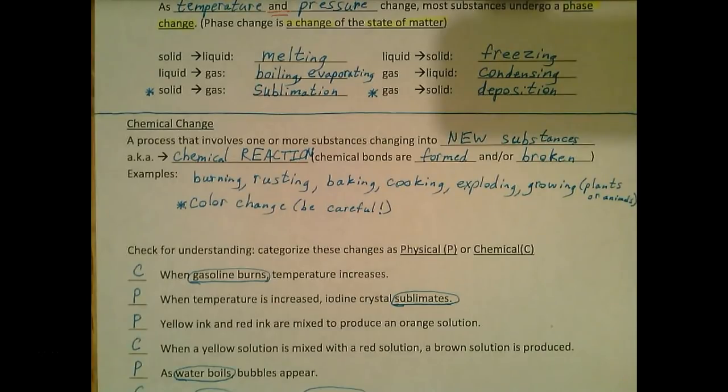Great examples are rusting, burning, any type of cooking. And color change can be a good indicator of that, especially if it's something that's not immediately apparent that it would be natural. So I hope these notes were helpful. I hope it gives you a good boost in the right direction. I want you to spend a little bit of time now going through the worksheet and trying to identify whether the changes are chemical or physical.